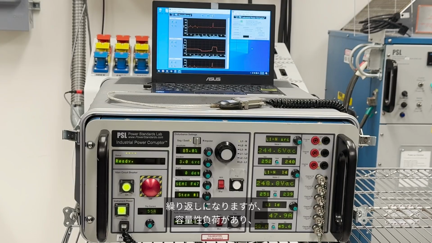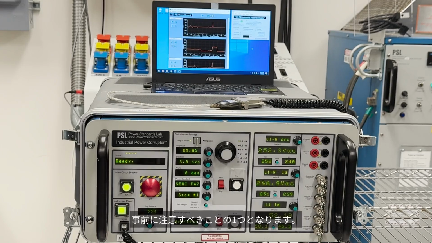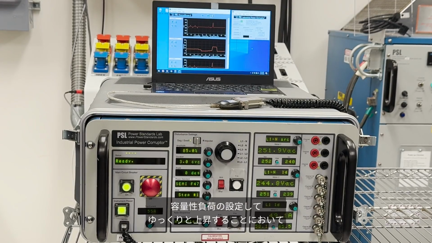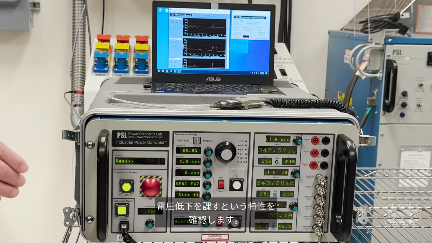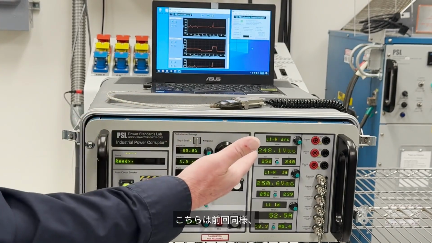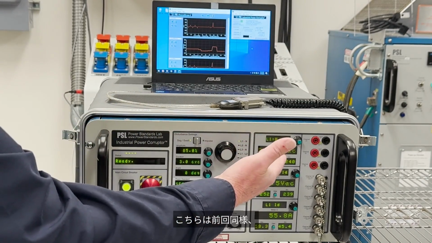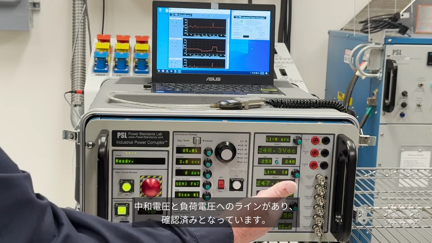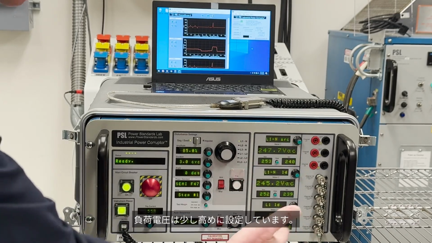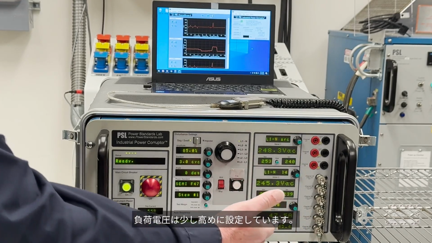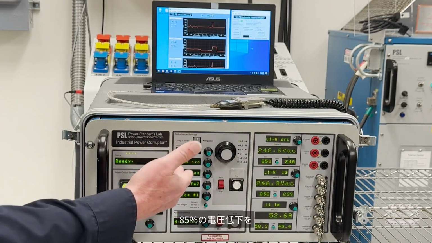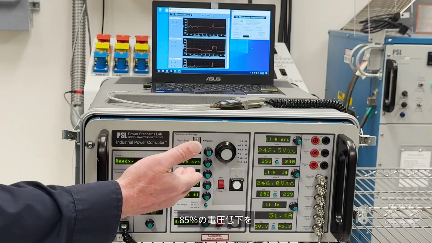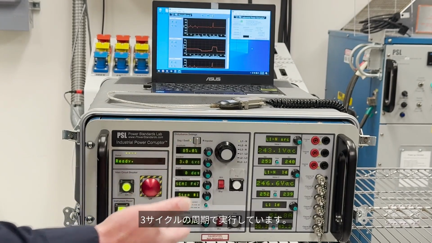Again, we have a capacitive load, and this is one of the precautions in setting up capacitive loads and slowly creeping up on looking at the characteristics of imposing a voltage sag. What we have here again, we've got your line to neutral voltage, your load voltage, all confirms. We have a little bit higher on the load side, and what we've done is we've put in an 85% sag for 3 cycle duration.